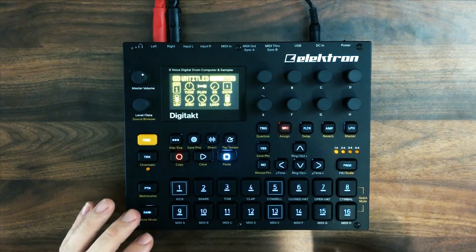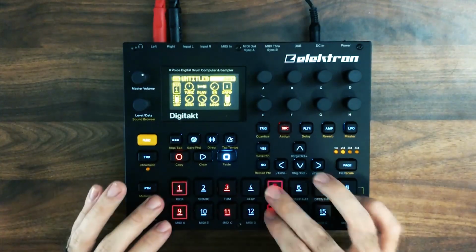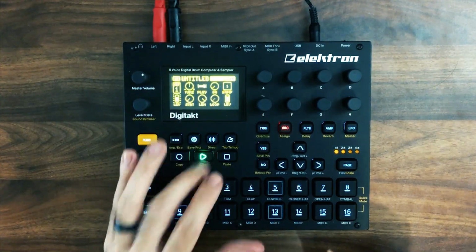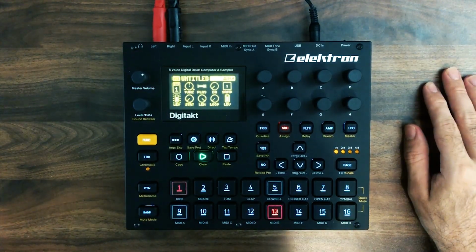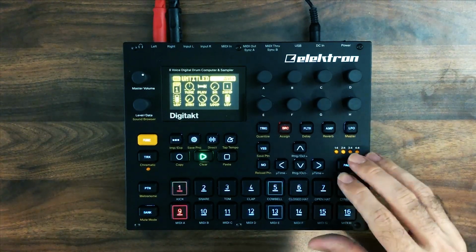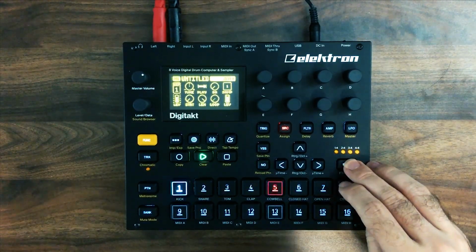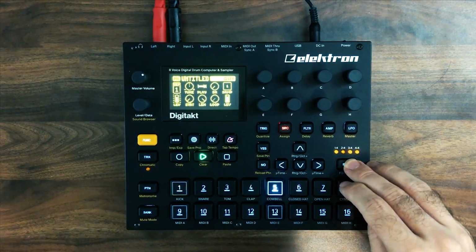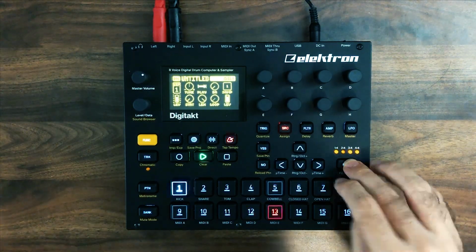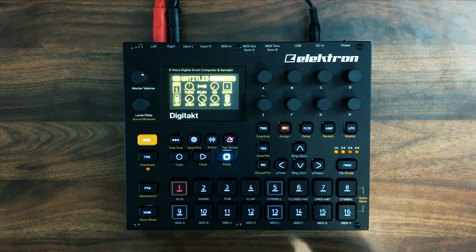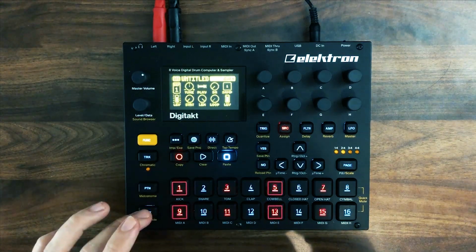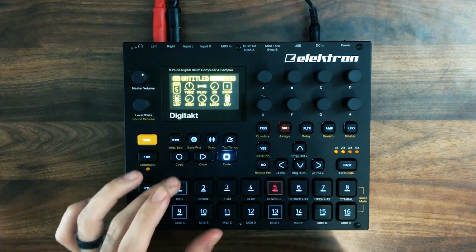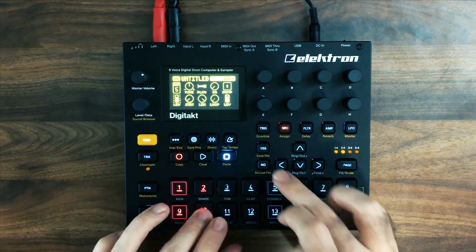Going to chuck some hats down just so I've got a bit more sense of rhythm going on. So I'm still not loving the chord that's in my second variation.